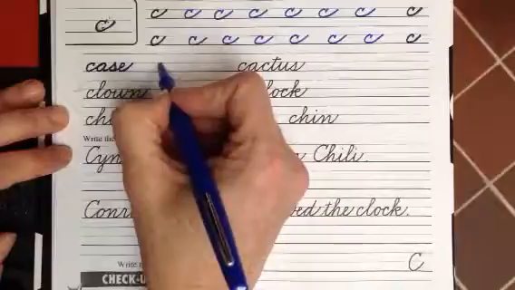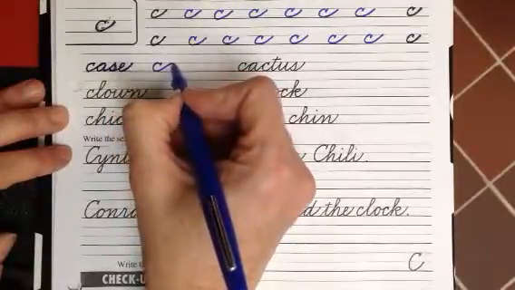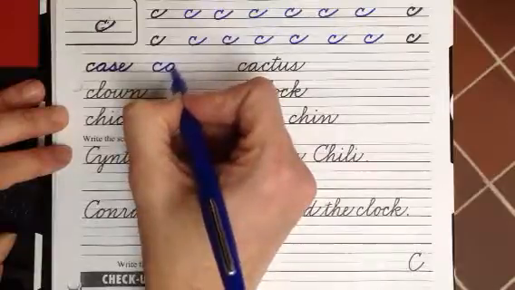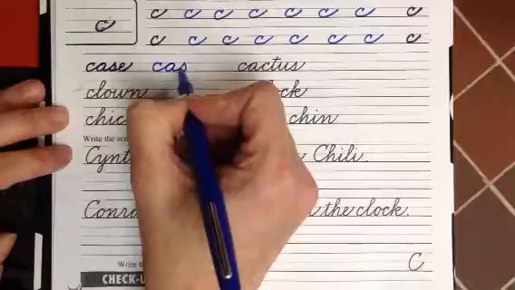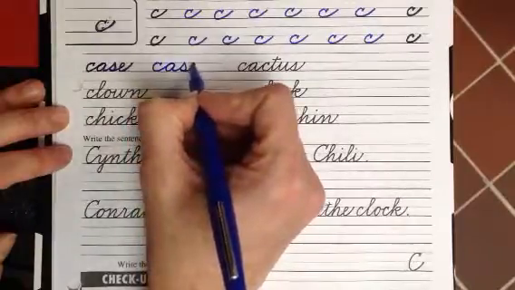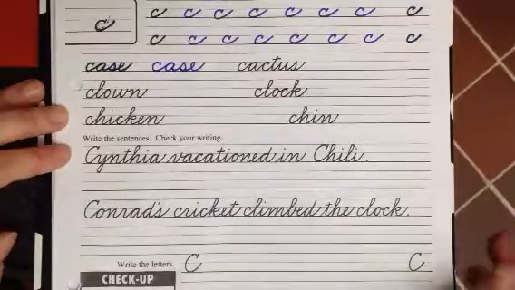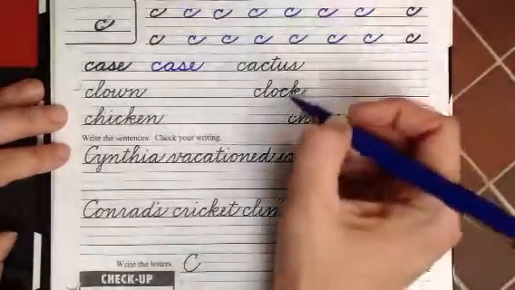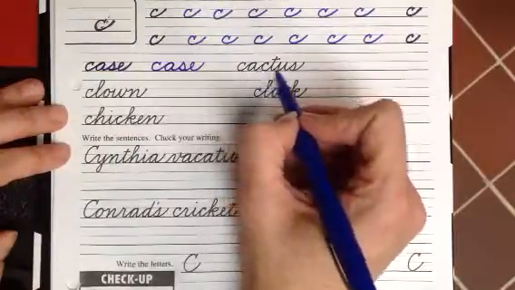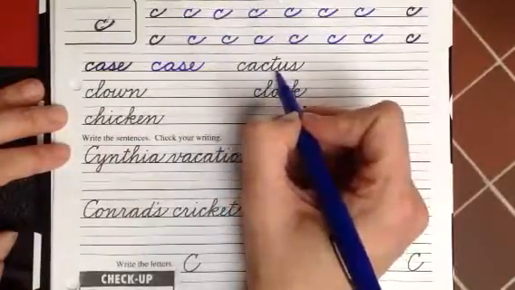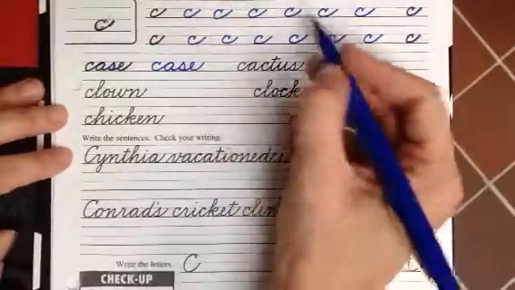Okay, so again, we're going to start with our lowercase c. Around, make the A. Now up to the midline, add a belly in front for an S, tuck it under, and a little loop for the E and a tail on the end. Case. The next word, I see a C, A, C, cac, and then T-U-S, us, cactus. This is cactus in cursive.